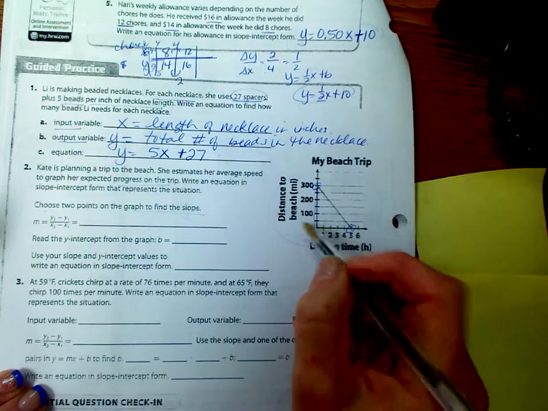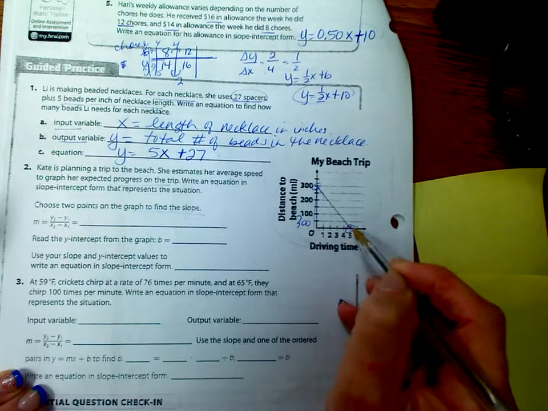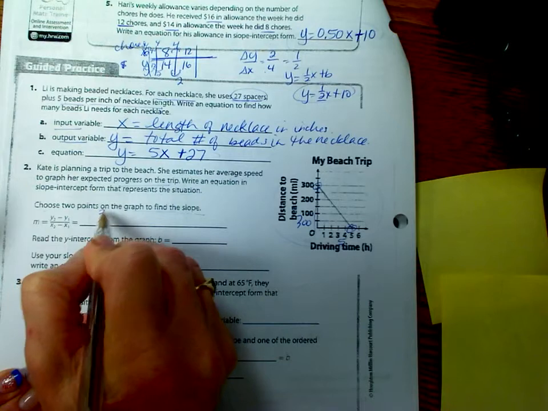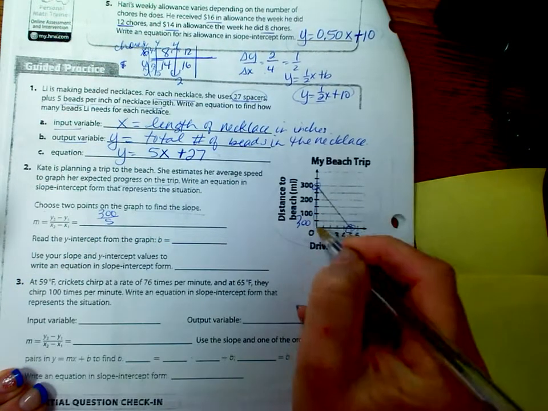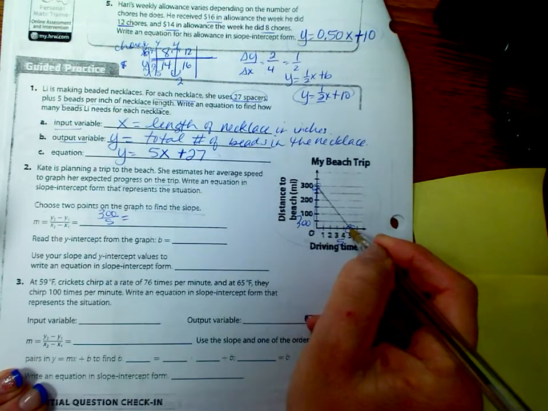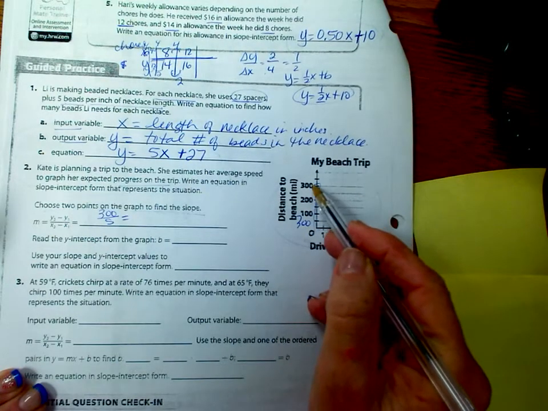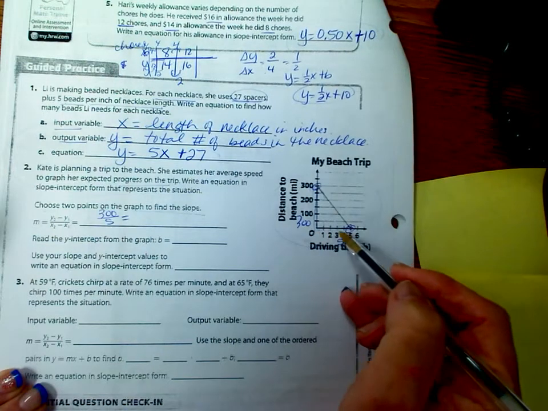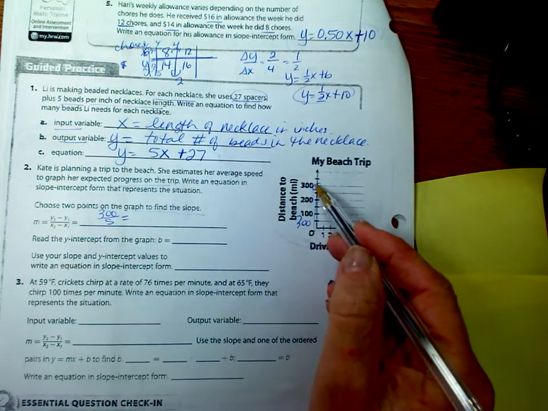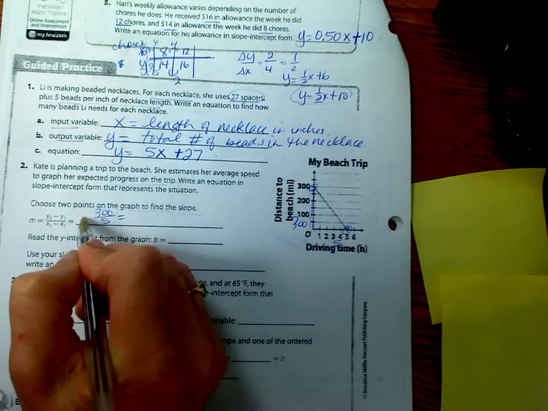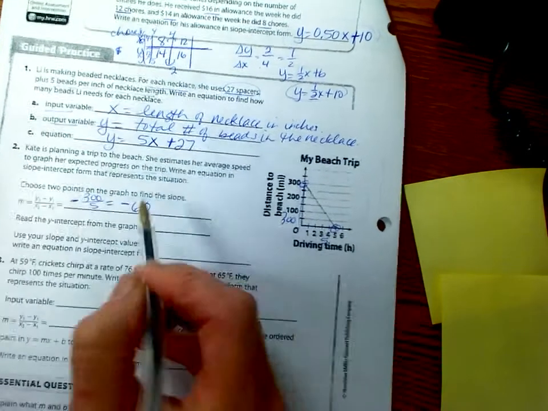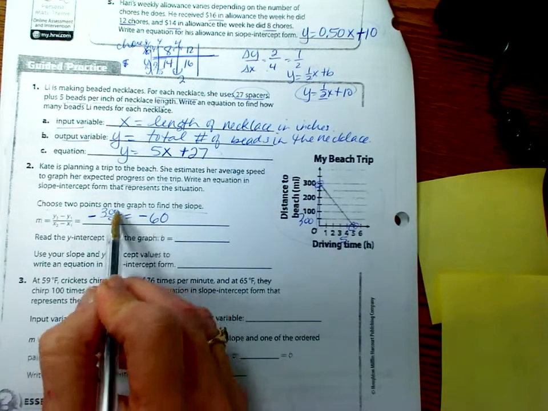This difference here is 300. That is 5. So 300 over 5, because that's your change of y, rise over run. Now notice it's going downhill. So her distance is 300, but as time passes, her distance is less. So this is going to be a negative. 300 divided by 5 is 60, because 5 goes into 36 times, and then that's 0.